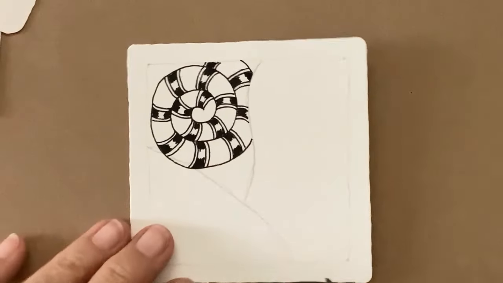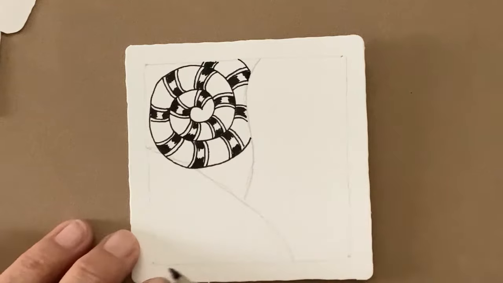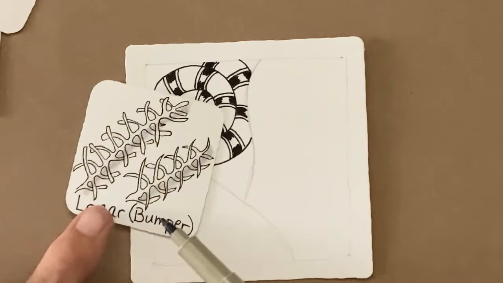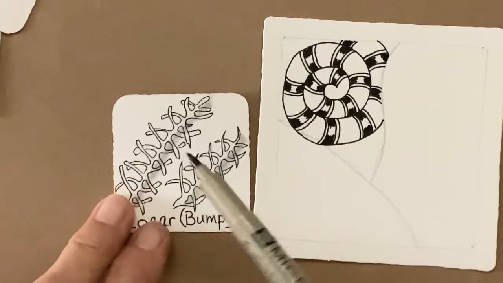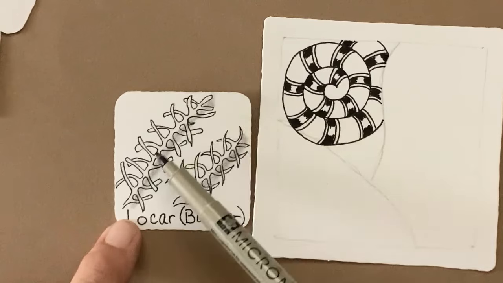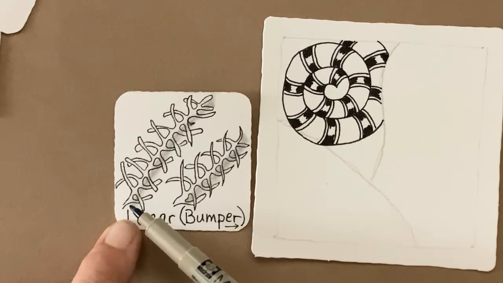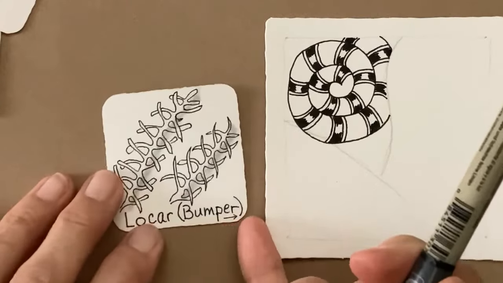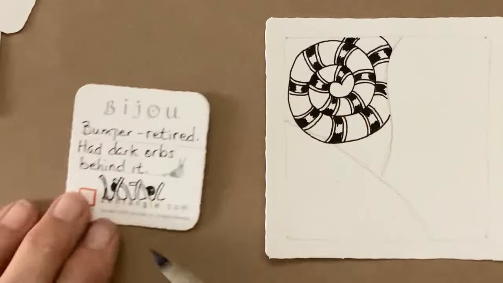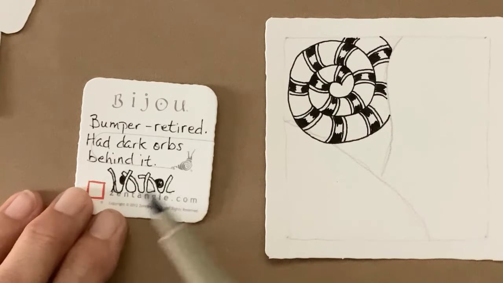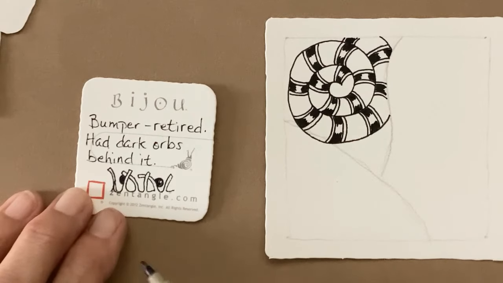Okay. Down here in this edge, this triangle edge, I'm going to put bumper. Now, on the 102 Tangles of Zentangle, the pattern on that poster is Locar. But Locar and bumper are pretty much the same thing. Okay, so bumper was retired, and if you look at tanglepatterns.com, it says see Locar.